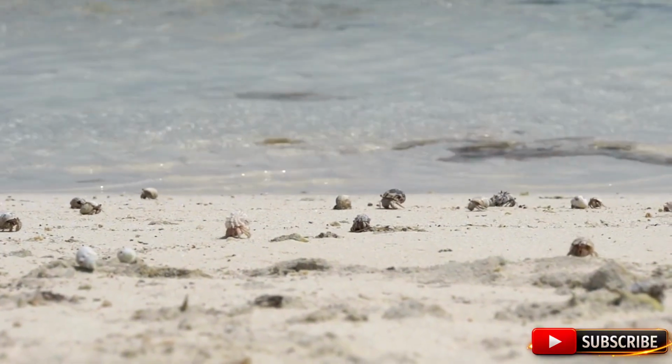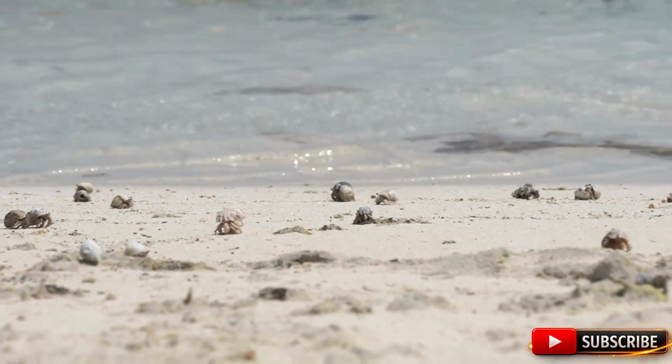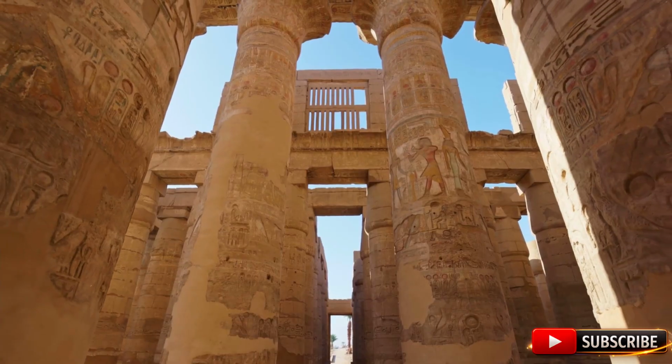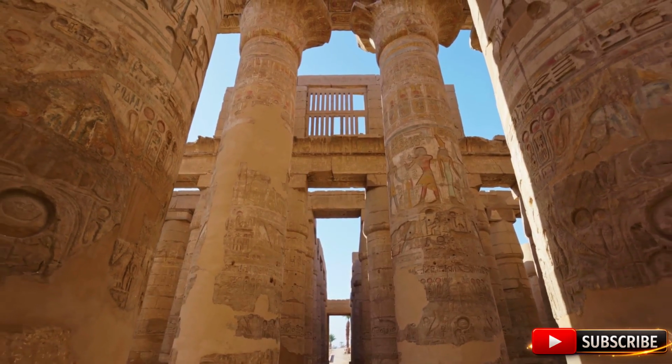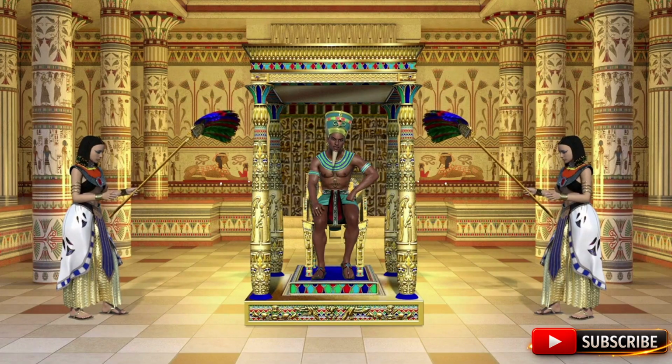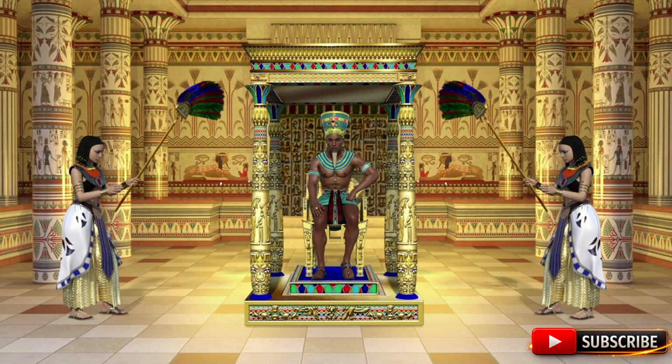Then, capture scenes of the oppression of the Israelites. Use wide shots of temples and crowded settlements for context. Highlight the struggle of Hebrew slaves under Pharaoh's rule.